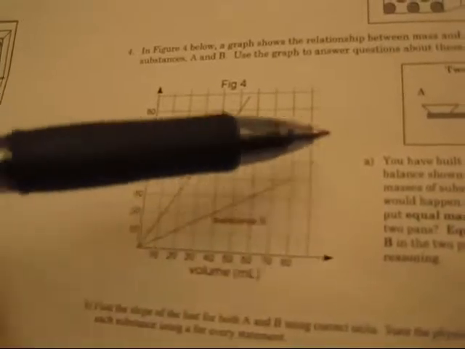Okay, this grid was not very well printed out on your worksheet, so make sure you have the grid down. But this one we're talking about slope. Oh no, excuse me, A.